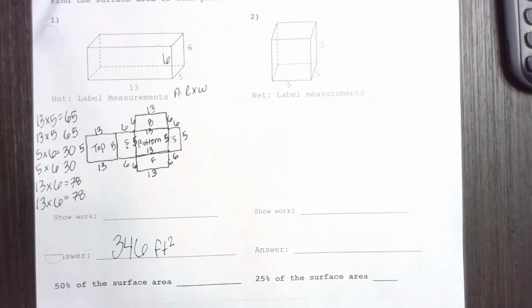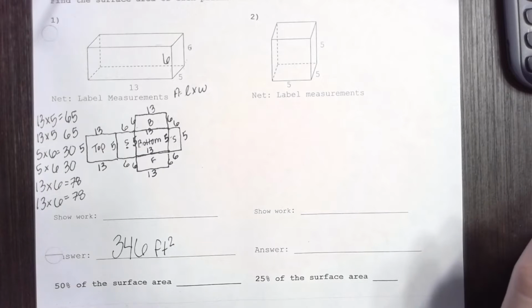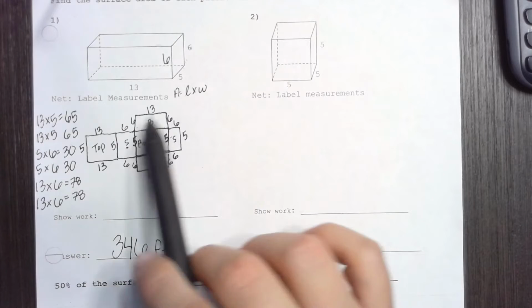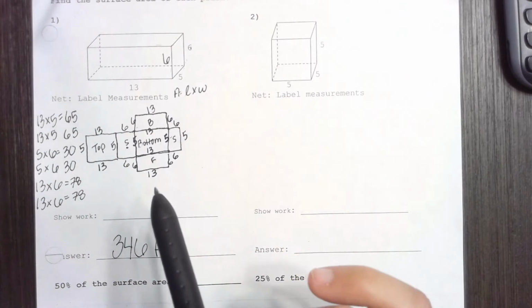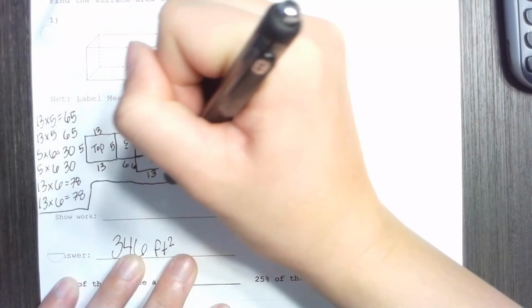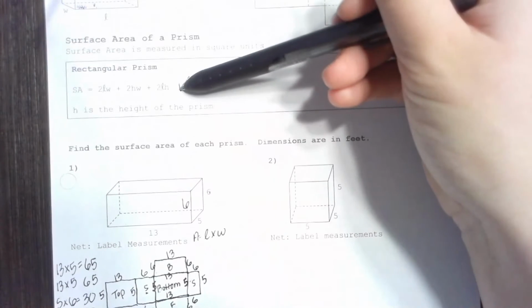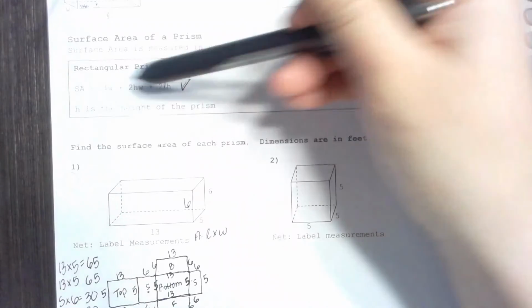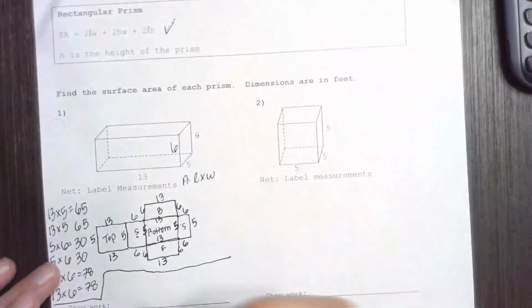So as you guys can see, the net does kind of take a while to figure out the area, okay? But if this were to come up on iLearn, I just want you guys to know how you can find the area from the net, okay? The other way to do it, that is a little bit quicker, and I'm going to have you guys do it both ways, so you guys do need to know how to do it this way, okay, is finding the surface area from the formula up here at the top, okay? So I'm just going to rewrite the formula down here.